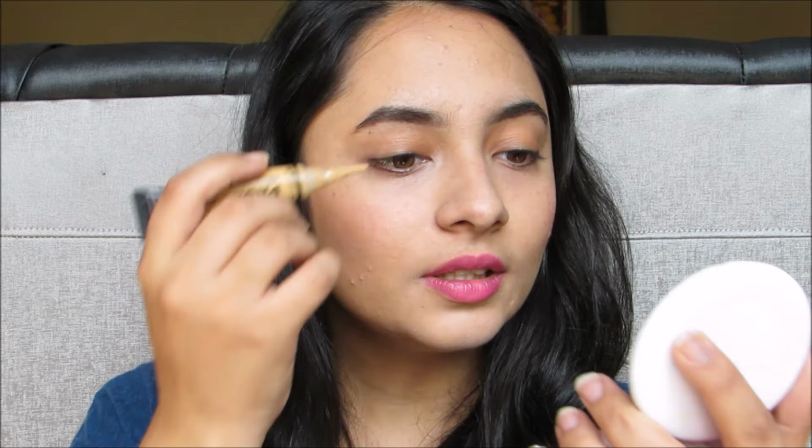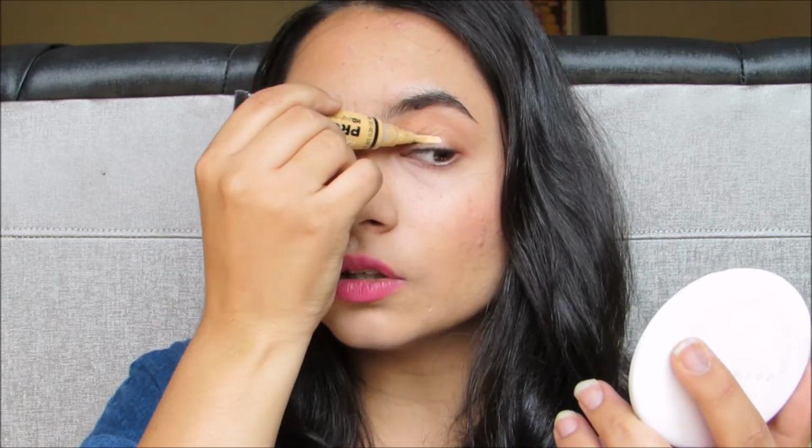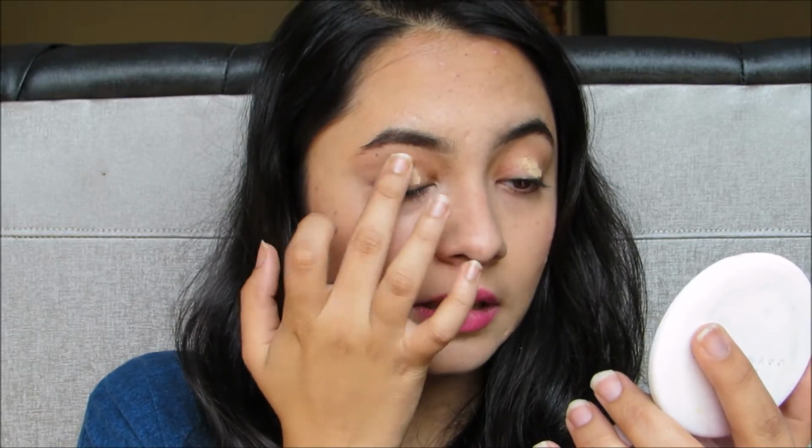So I'm going to apply a concealer now. The one I'm using is from LA Girl, but you can completely use your concealer or whatever you want. So I'm going to apply that. You don't need a lot of it, you just need a little bit to cover the whole eyelid area till your eyebrow bone. So I'm going to do that.